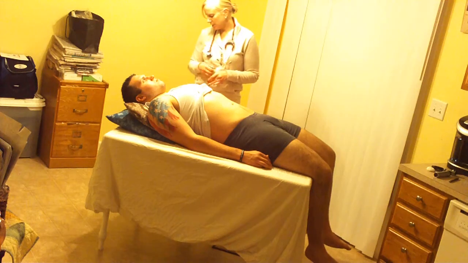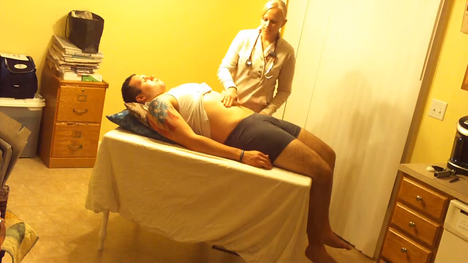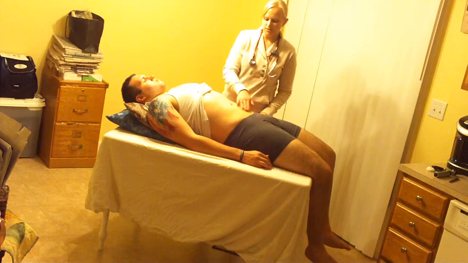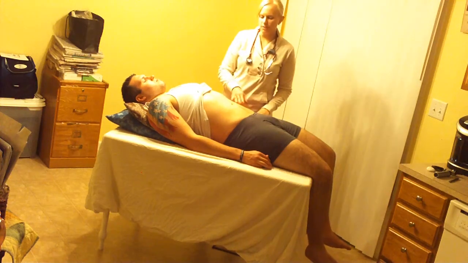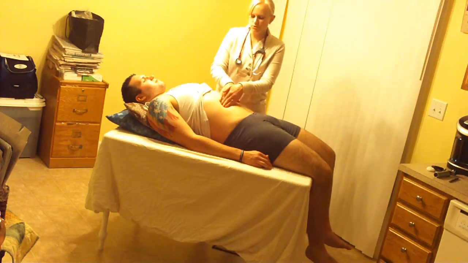And then we can do light and deep palpation. So first, I'm going to do light palpation, noting any masses or tenderness that the patient might complain about. And then we're going to do deep palpation, going down a little bit further.